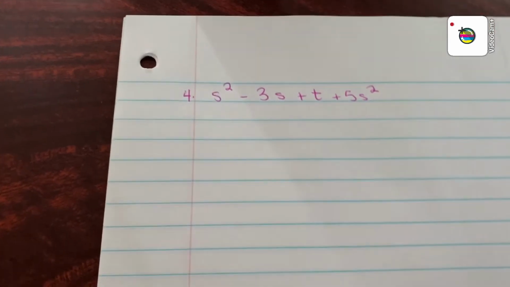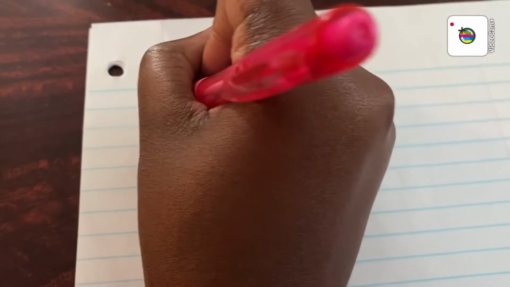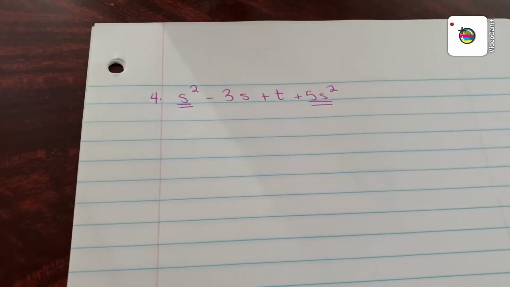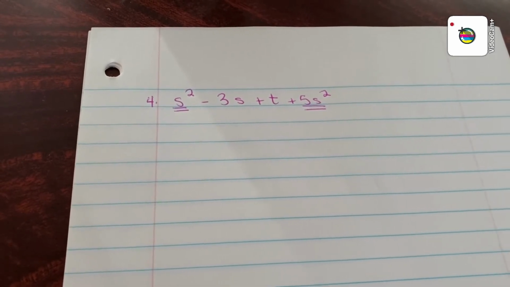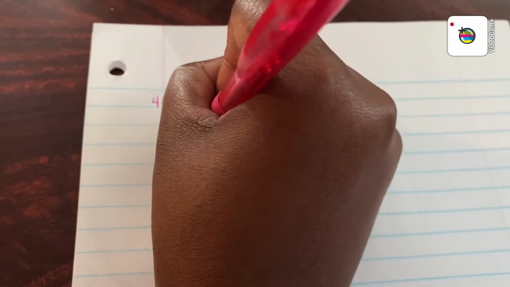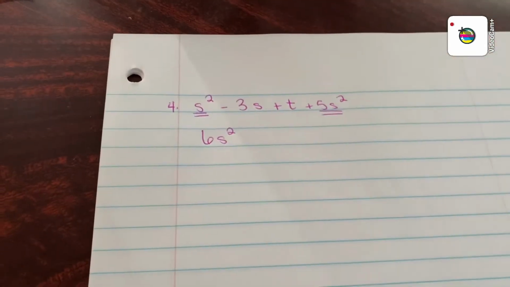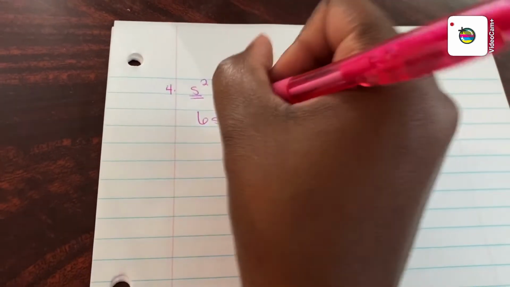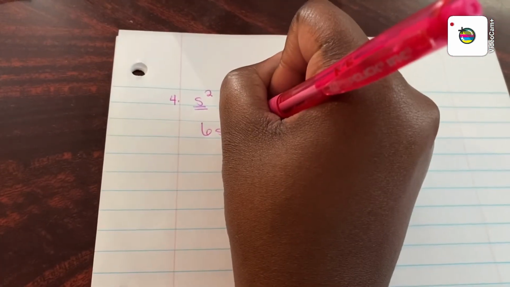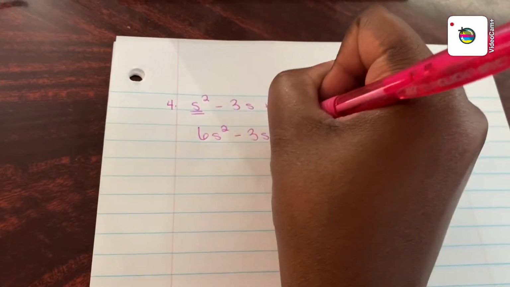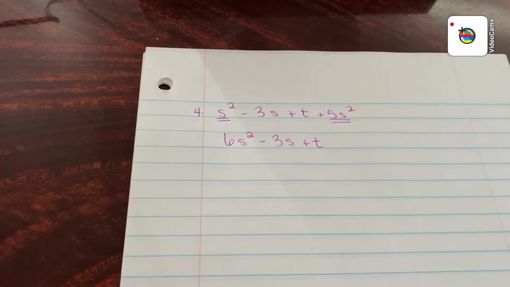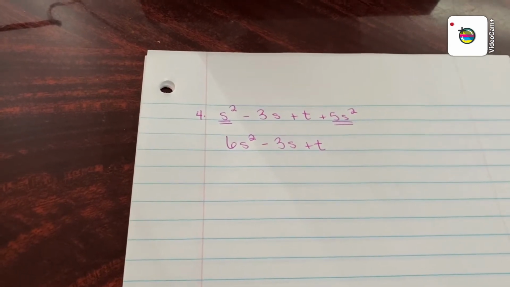So I would combine s squared and 5s squared. 1s squared plus 5s squared gives me 6s squared. Those are the only two that I can combine. So I'm just going to write what I see left: 6s squared minus 3s plus t. And that's it. There's nothing else to do, okay?